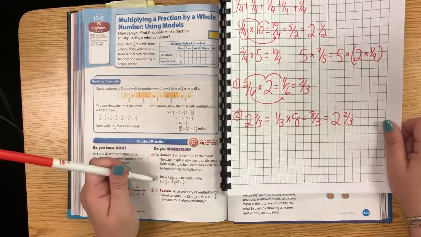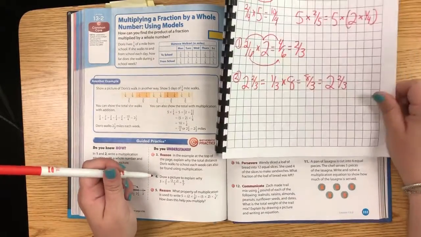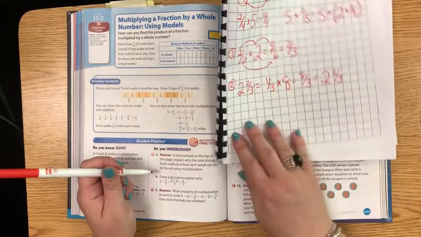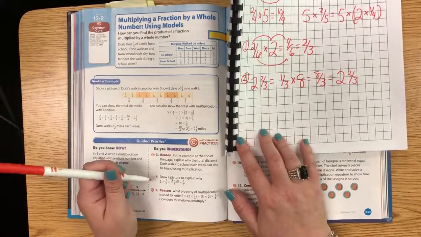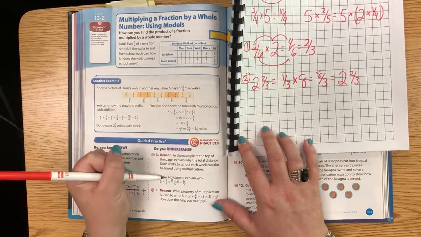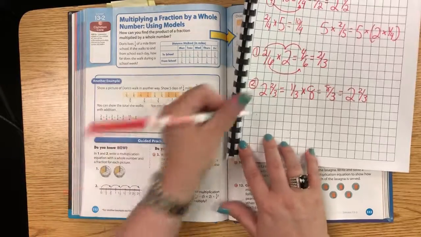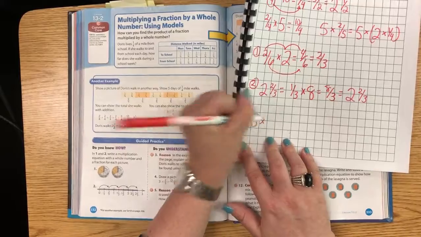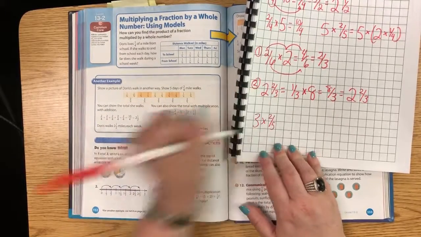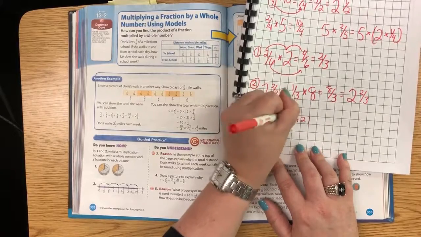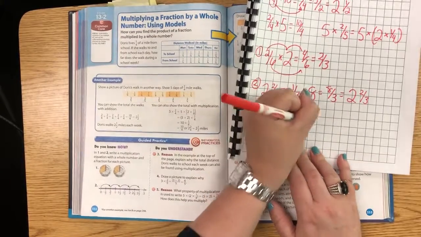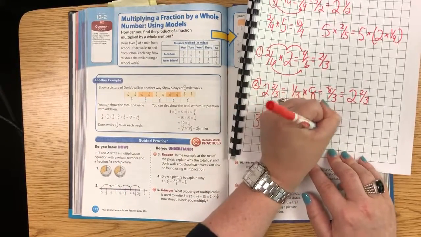Let's look at number 4, because number 4 is just meant to mess with your brain for a bunch of giggles. They're purposely trying to mess with you, and don't let them do it. It says, draw a picture to explain why 3 times 2/5 equals 3 times 2 over 5 equals 6/5.